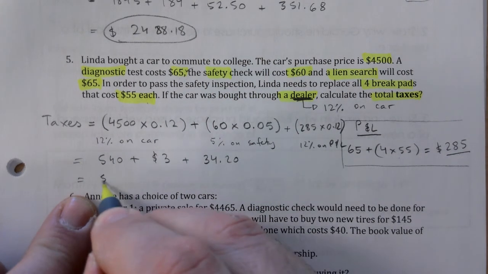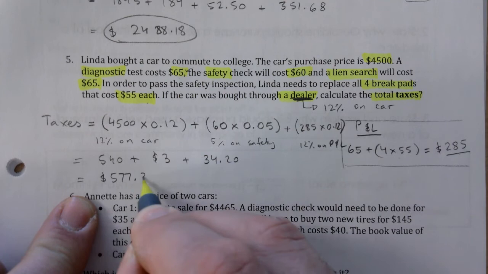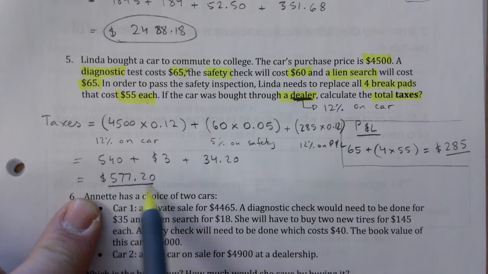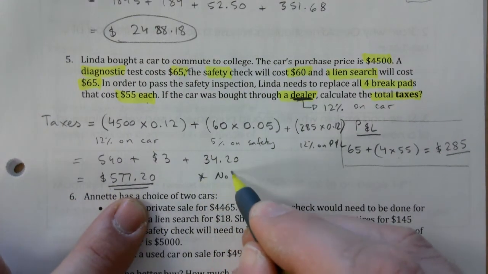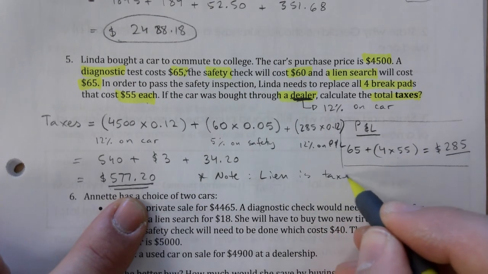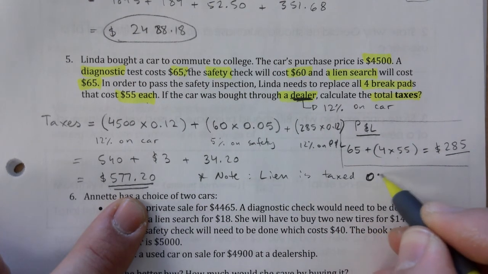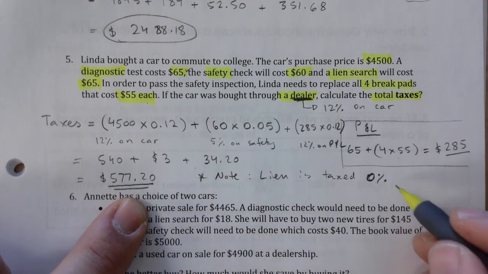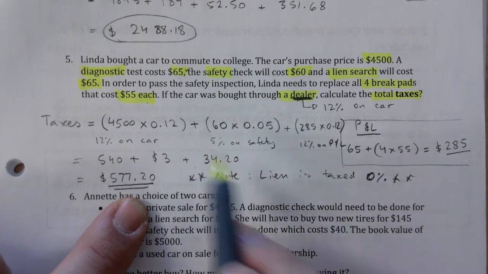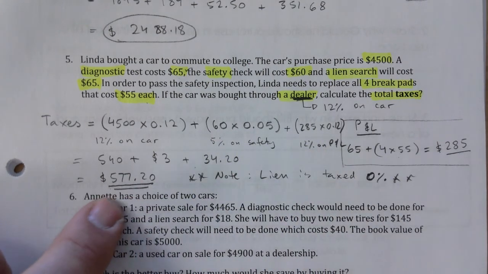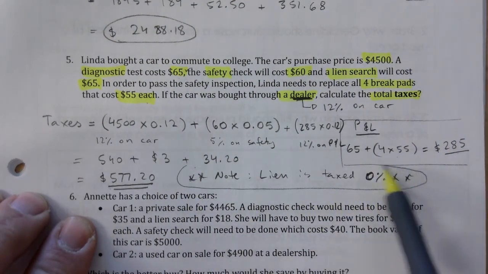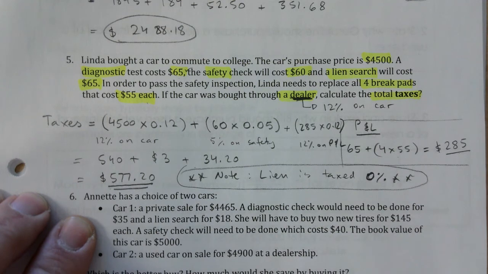So that's $577.20. Okay, so this is taxes only, and I will make a note: lien is taxed 0%. So in case you're wondering what happened to the lien, why isn't there a 65 somewhere else yet, it's because we did not have to worry about it. It's not taxed, so you don't include it at all.